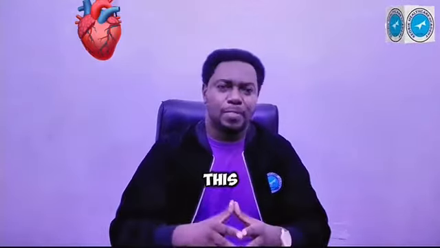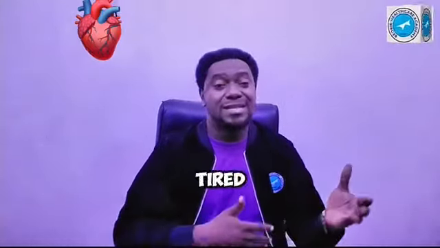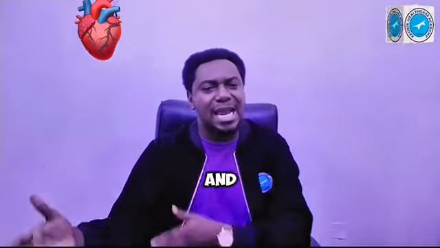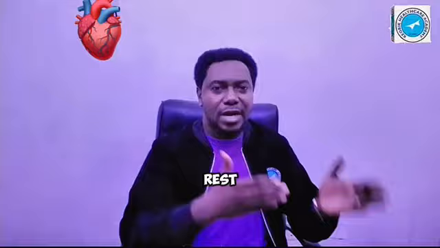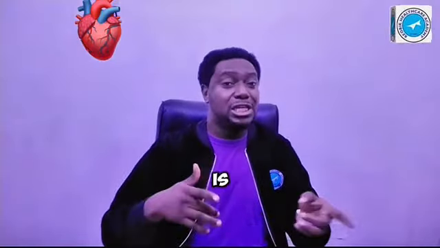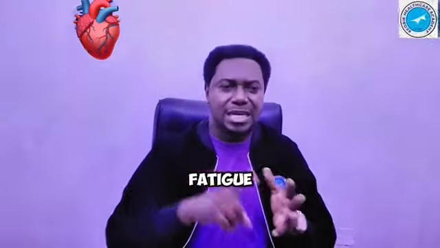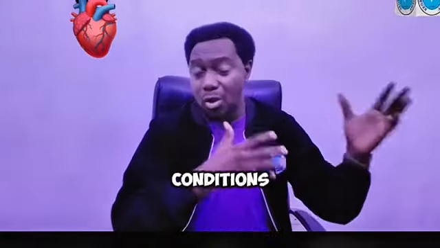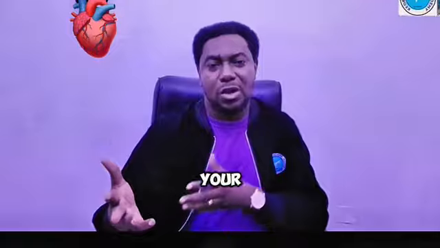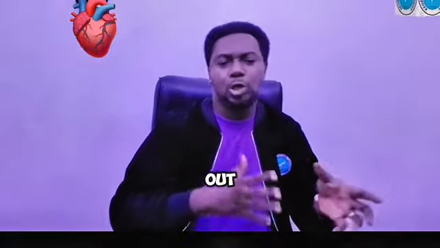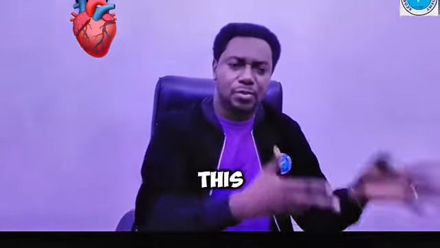Number 6, fatigue or weakness. With this kind of feeling, the person is going to feel tired. There's a difference between fatigue and tiredness, right? When a person is tired, if you rest, you are rejuvenated with strength. But if a person is fatigued, even after rest, you still wake up tired. Fatigue could be caused by other conditions, but with a scan in your NLS device, you can figure out which is causing this heart disease.